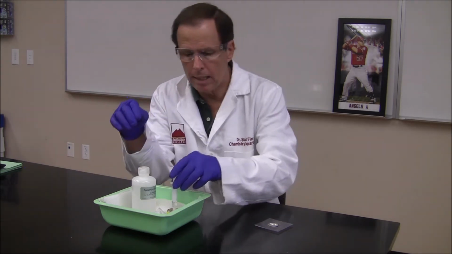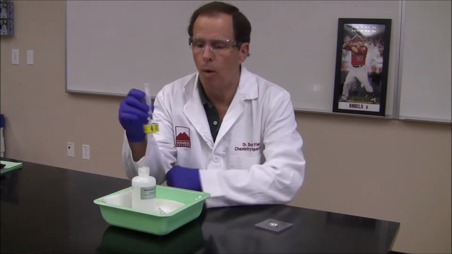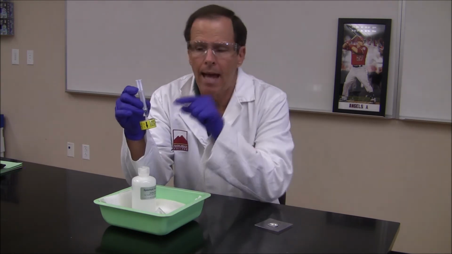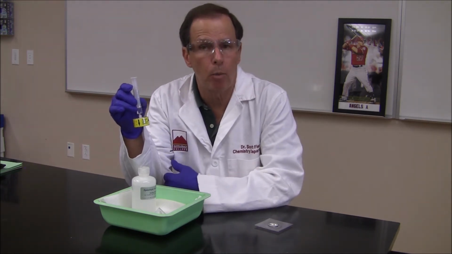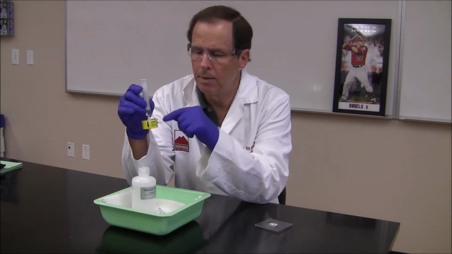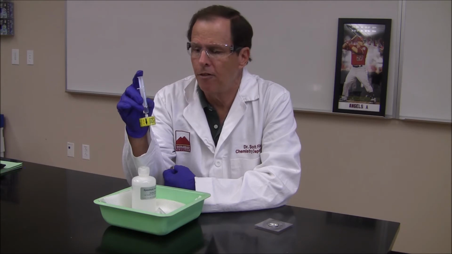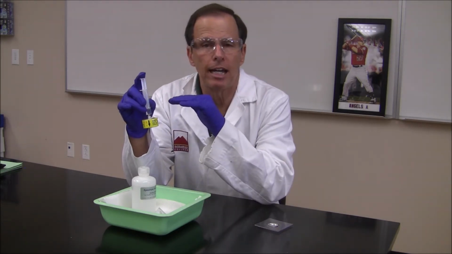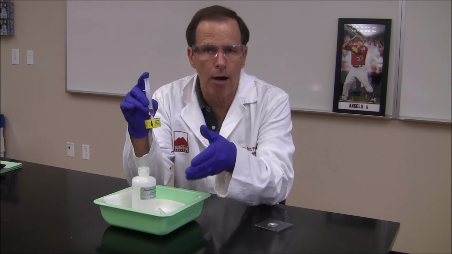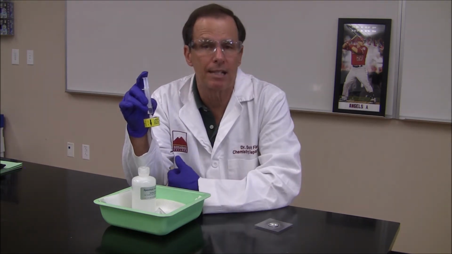Now to do that, we're going to take a sample that has cesium-137 in it, and as it's decaying away, it's actually producing some barium-137. In this container is an ion exchange resin. And as I force solution through this with this syringe, it's going to actually exchange the barium ions out and attach or keep the cesium ions.